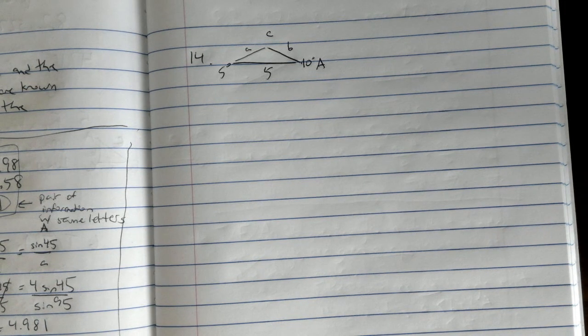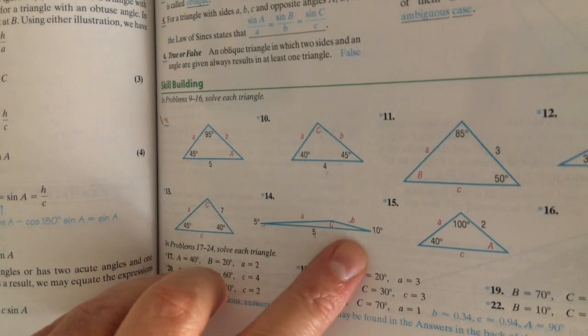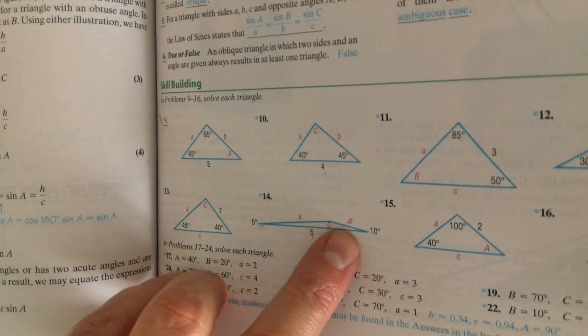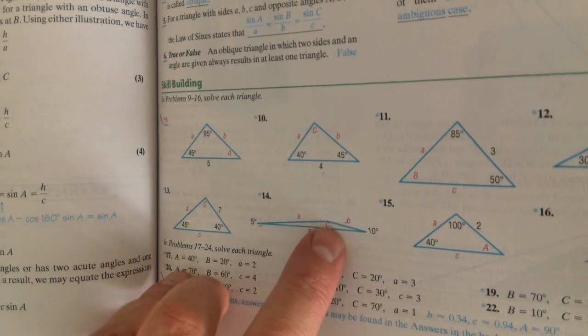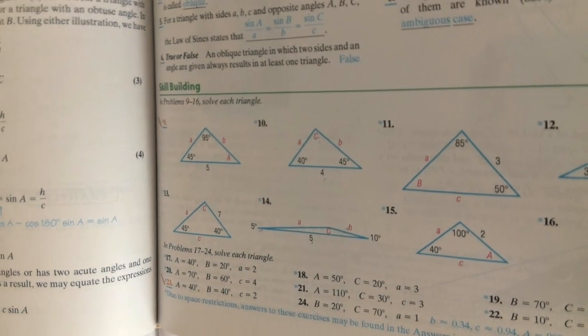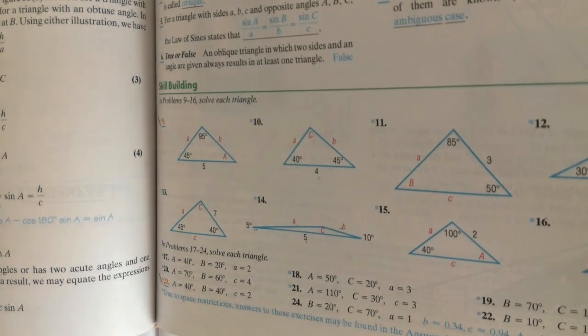So again, there's your triangle. You've got two very, very small angles. You've got a 5-degree angle across from B, you've got a 10-degree angle across from A, and then there's C, and then there's the number 5. So notice some of these are given pictures, some of these are given information.